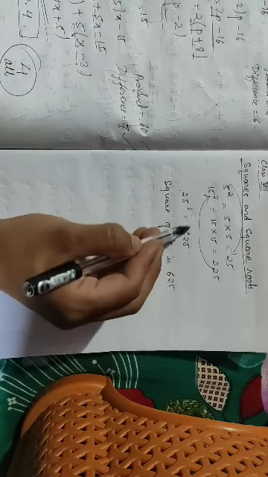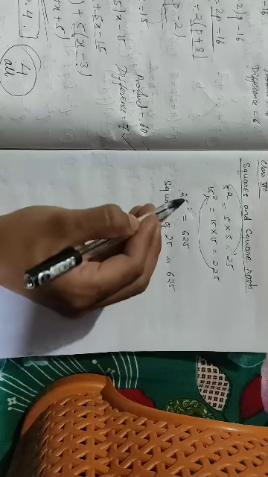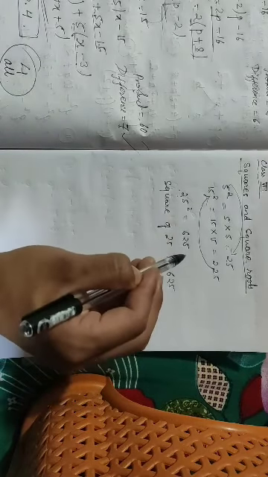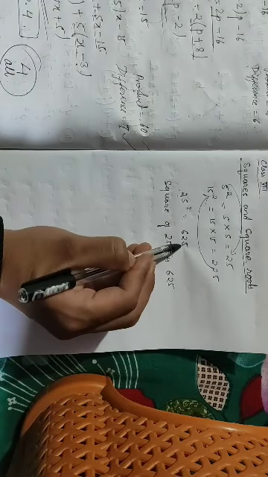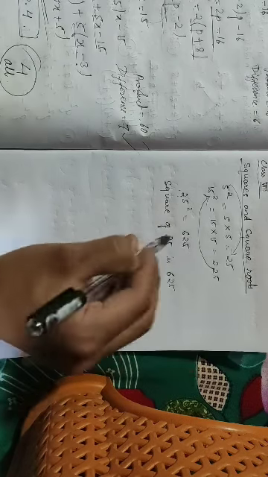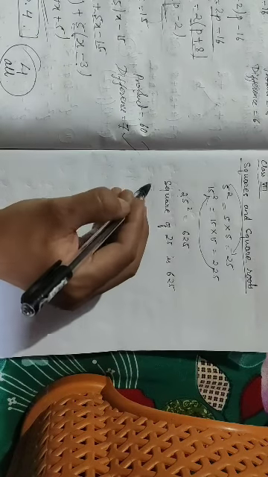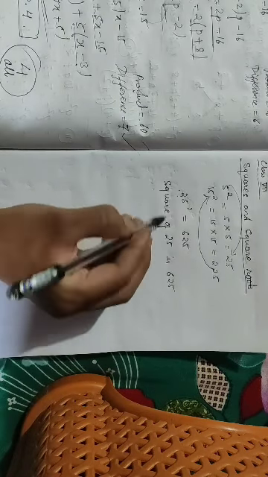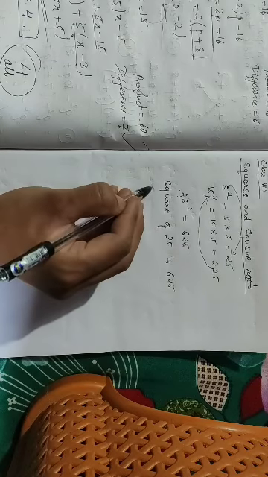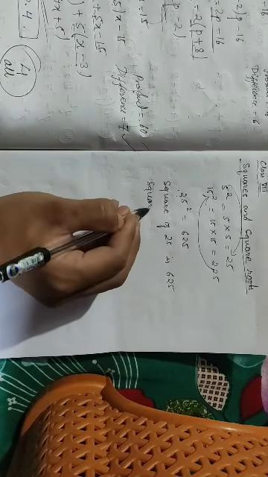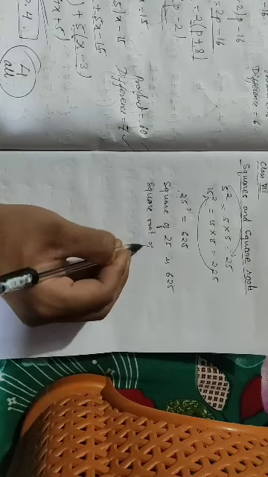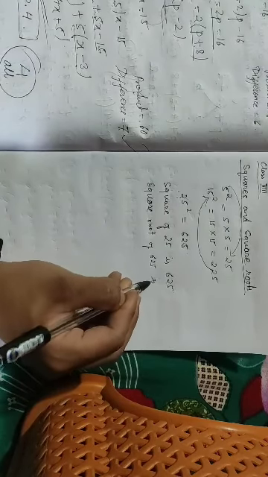If 625 is the square of 25, then 25 is the square root of 625. This is how they are interlinked. So if the square of 25 is 625, then the square root of 625 is 25.